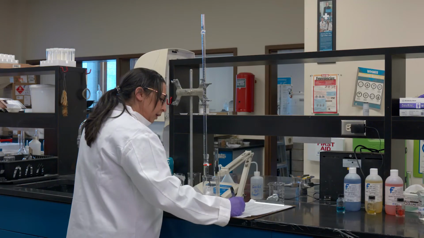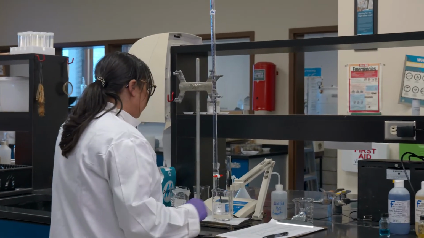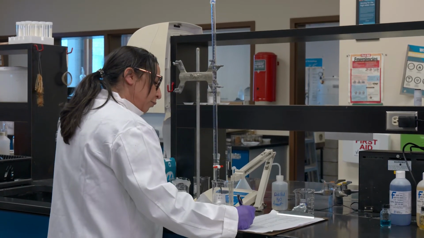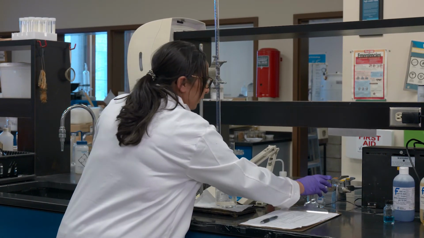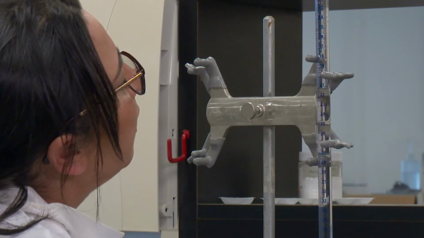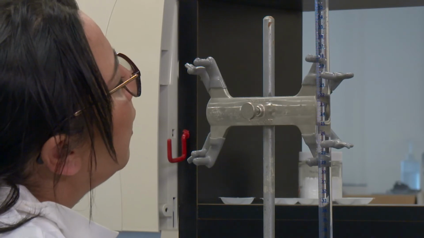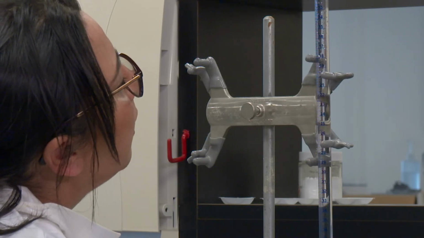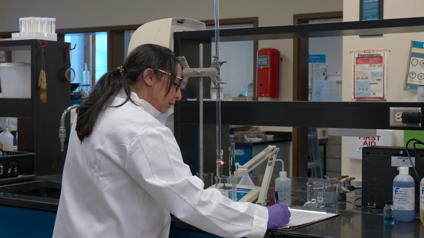So this is another ml. And I'm already at 5.5, so this is a good change. That's the kind of change I'm expecting. So this is my second ml.